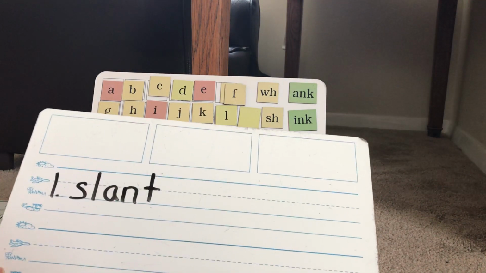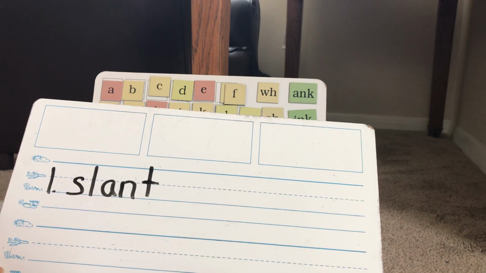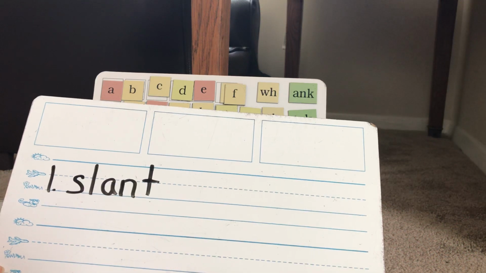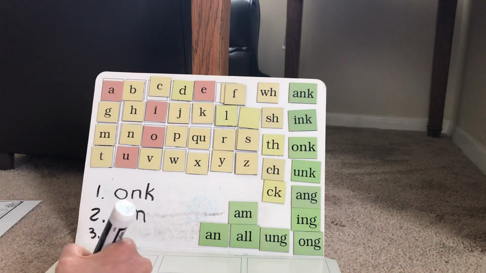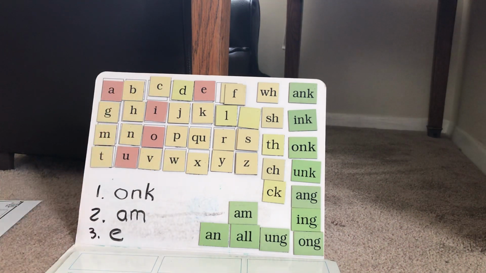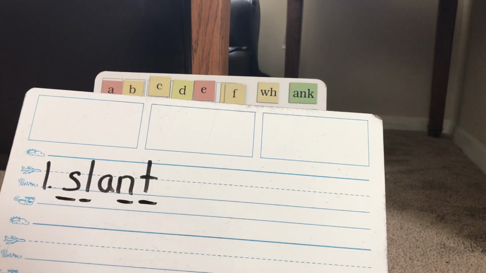You should have S-L-A-N-T. And since there's no suffix to mark in that word, we can think about, does that word have a blend? Think about it. Yes, the S and the L are blending. Even the N and the T are blending. So if I mark it, it looks like this.